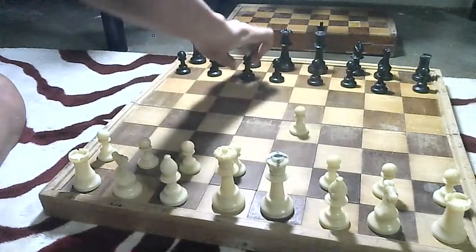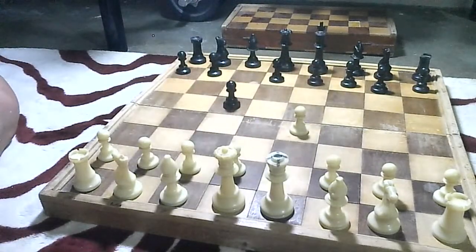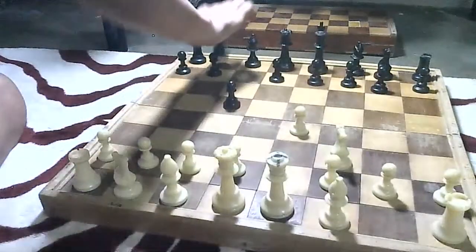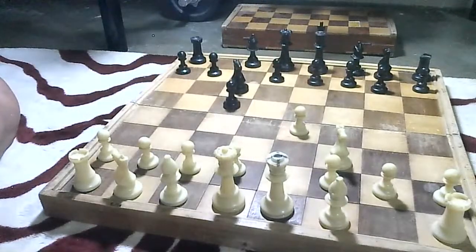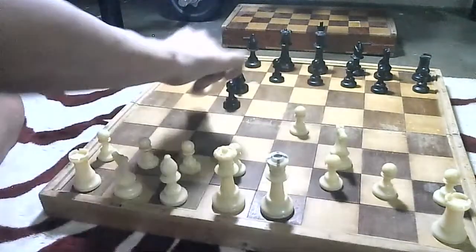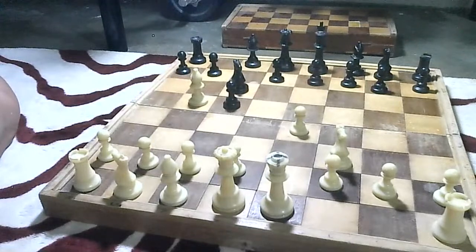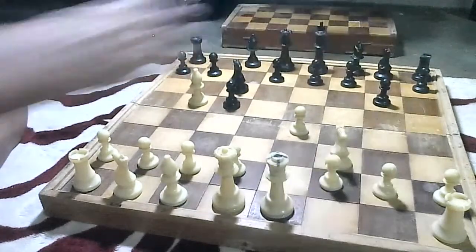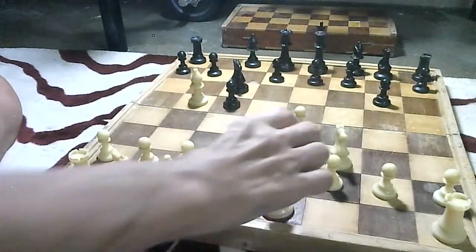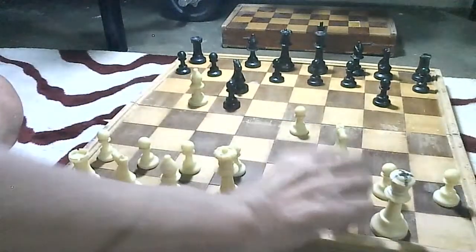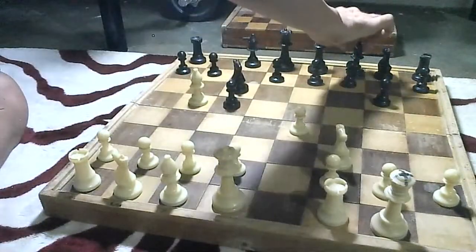E4, C5, knight E3, knight C6, bishop E5, G6, then this time castling for white, then bishop D7.